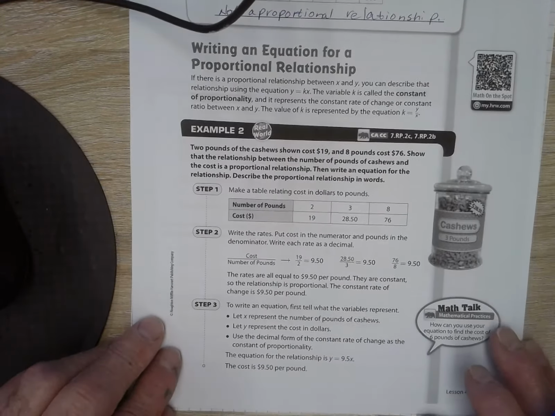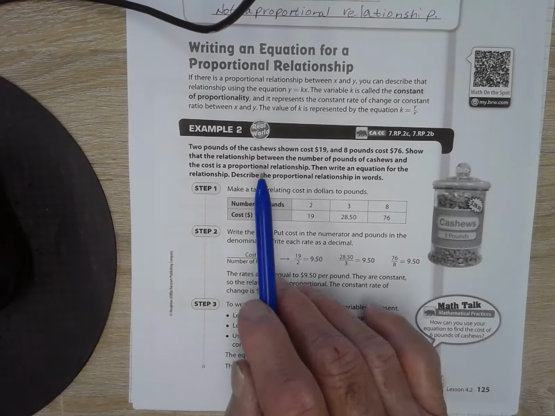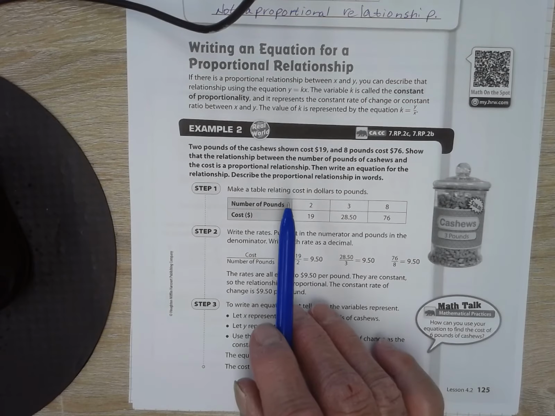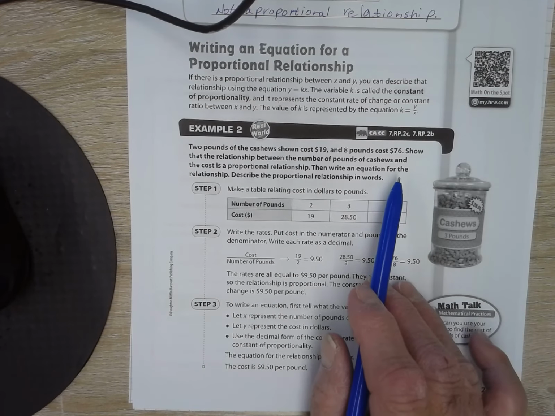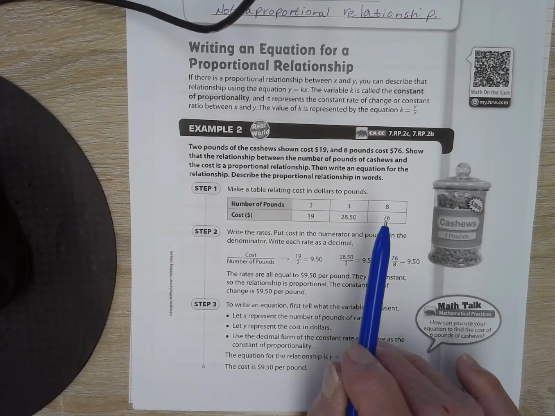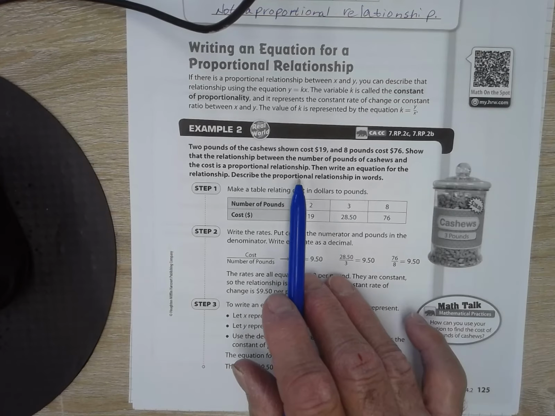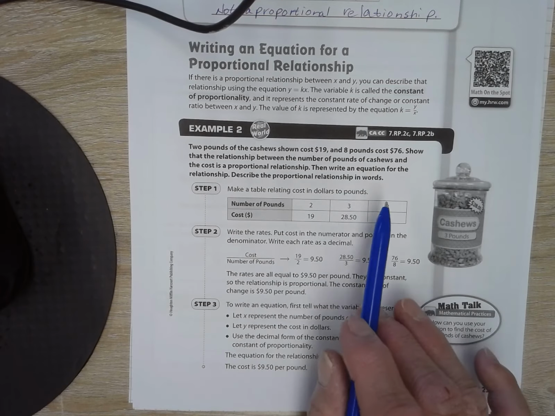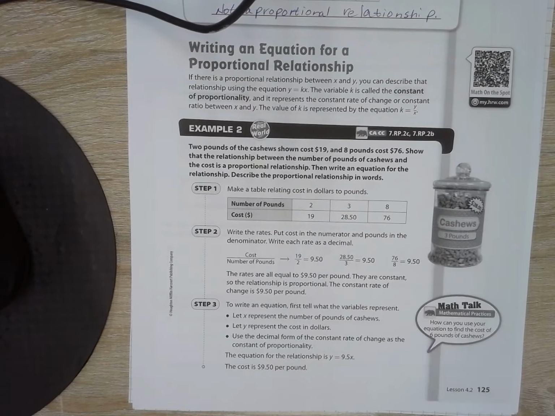So let's look at the second example. 2 pounds of the cashews shown cost $19. 8 pounds costs $76. Show that the relationship between the number of pounds of cashews and the cost is a proportional relationship. Then write an equation for the relationship. Describe the proportional relationship in words. Okay.